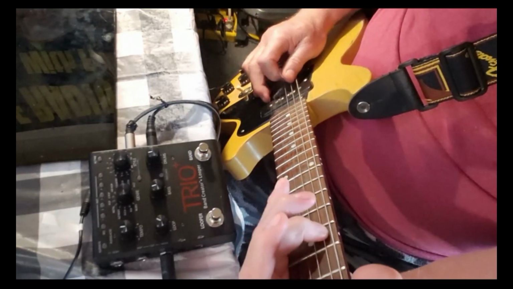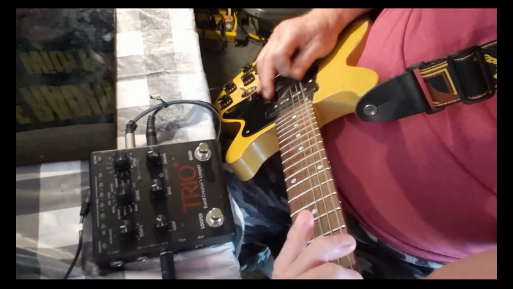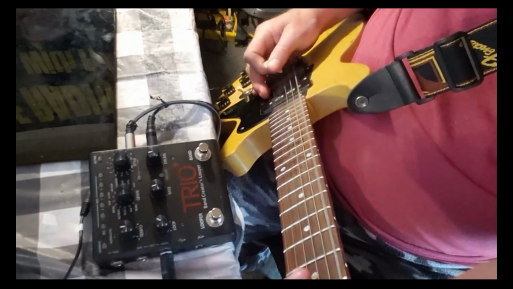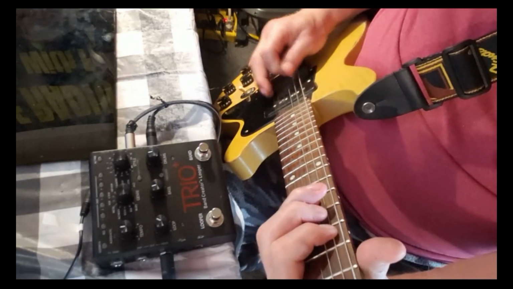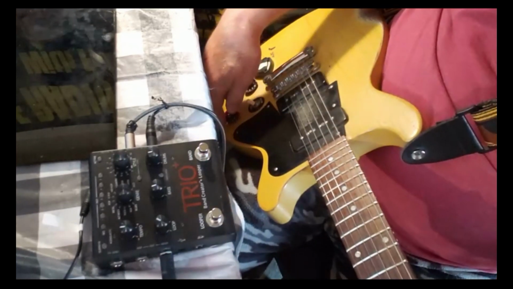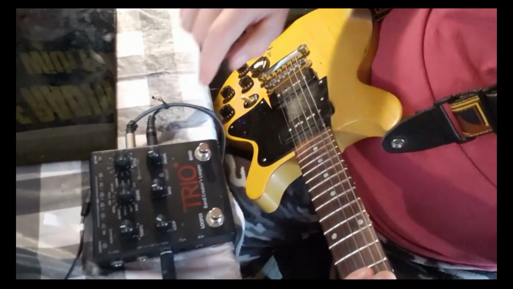Or you can hit the single note like that. Or you can do this. Whatever you want. But I like playing the single notes. And I play them hard. And have your guitar all the way up. The better the signal going here, the better it's going to interpret it.